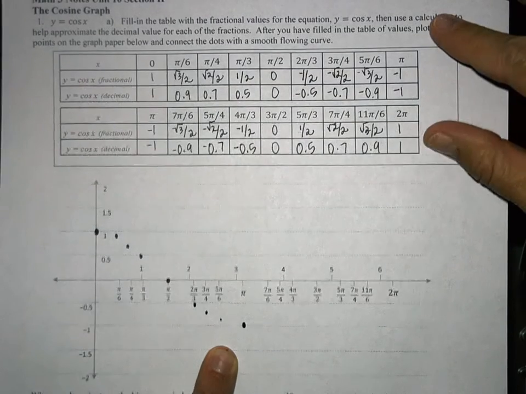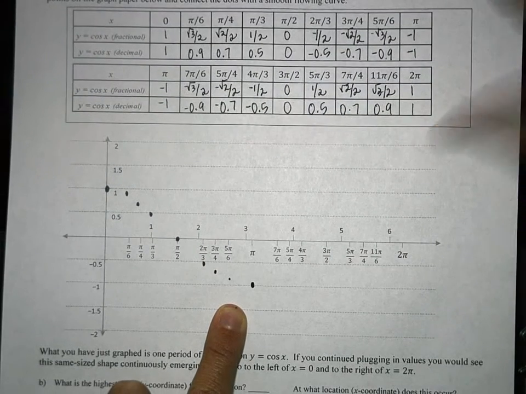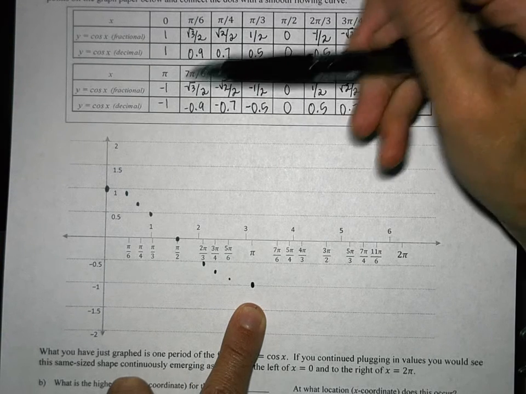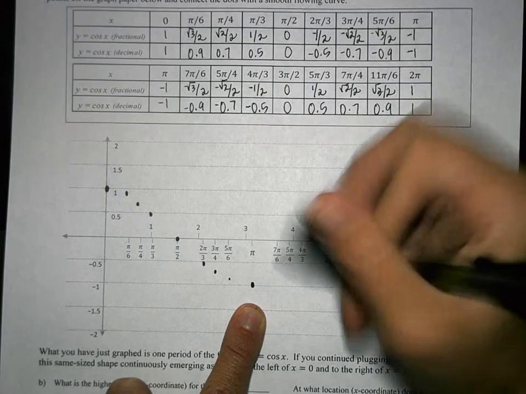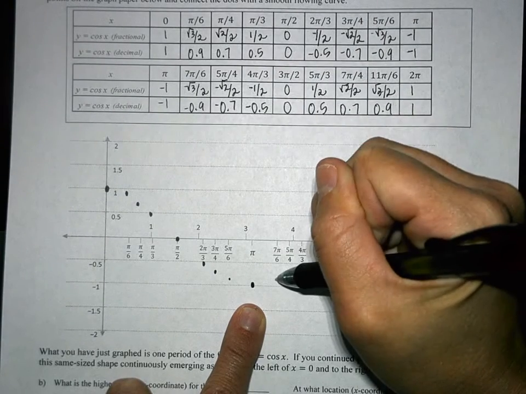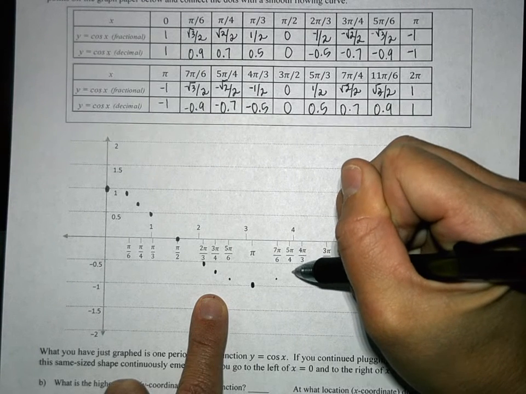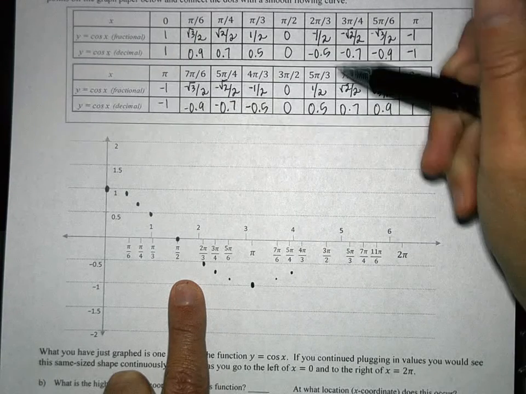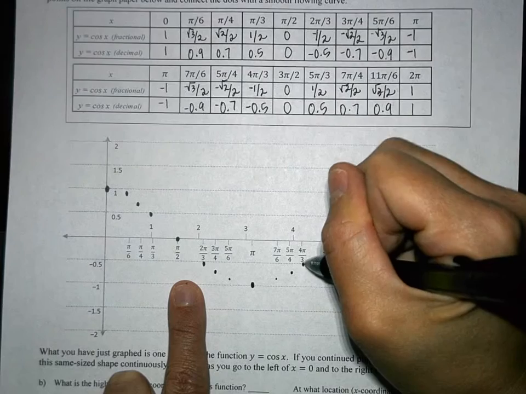Okay, so now we're going back over here. We already have the pi, and then 7 pi over 6 is at negative 0.9. So I'm just gonna start matching these ones now as I go up. 0.7 I have about right there. 4 pi over 3 is at 0.5.